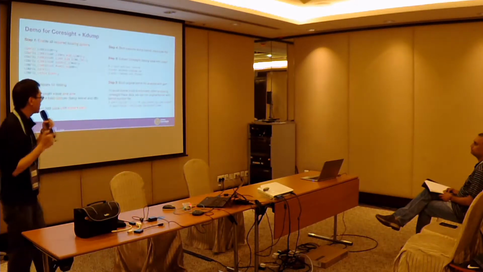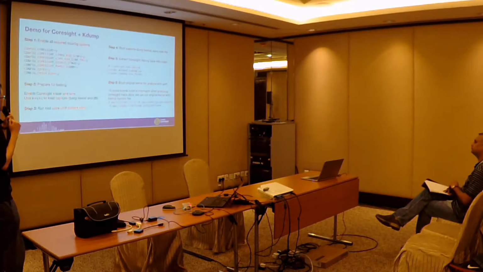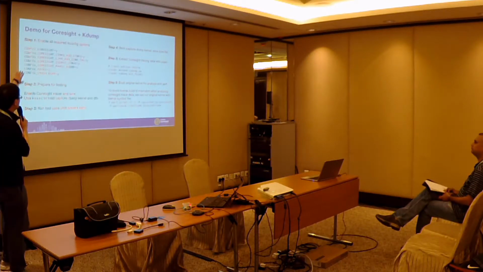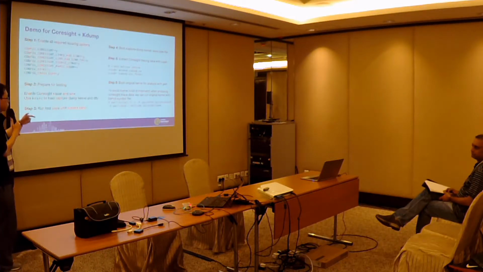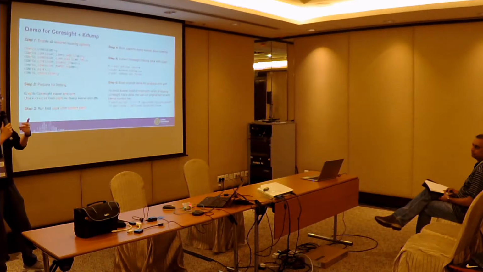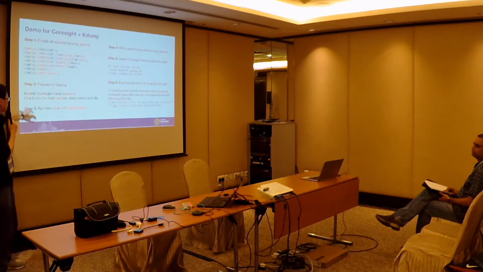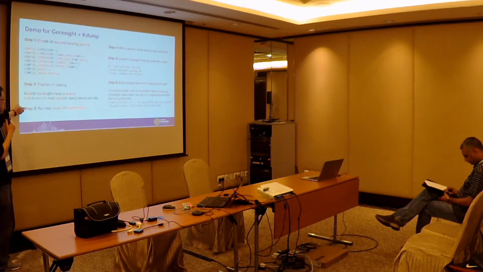So this demo has these brief steps. First, the Coresight related modules and the kdump related options should be enabled when building the kernel. After that, we need to prepare for the testing. First we need to enable the Coresight tracer and sink, which means the Coresight hardware starts to work. Then we need to enable the kdump kernel, loading the capture dump kernel and the DTB. After this step, we can run some test case and the system panics.